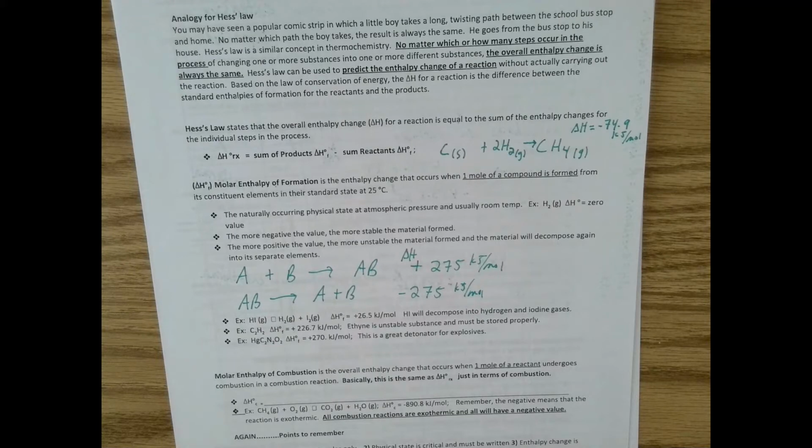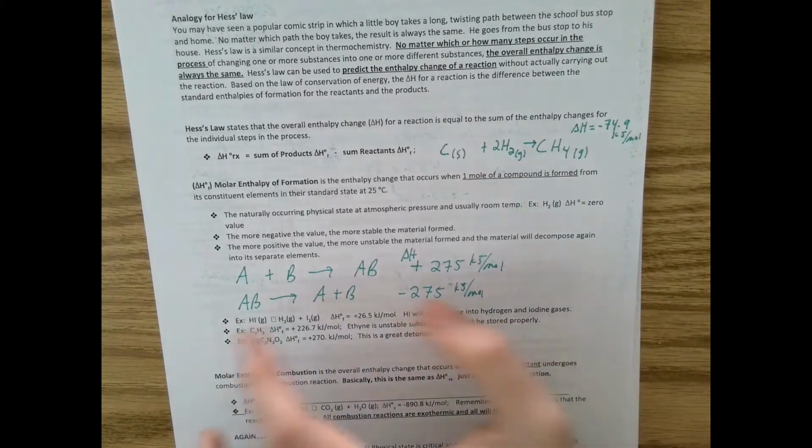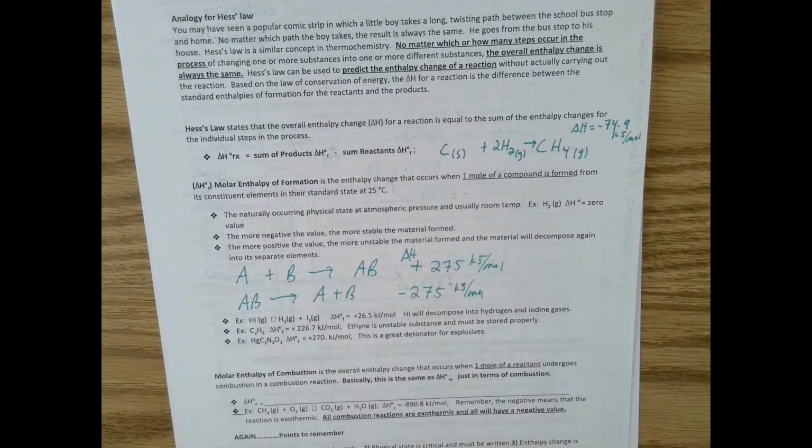HgC2N2O2. That's a polyatomic ion. Y'all didn't learn. The delta HF is plus 270 kilojoules per mole. So when we decompose or break down that molecule, are we going to release a bunch of energy? Yeah. If you ever watch Breaking Bad, there's a scene where they have a large explosion because of that. It's called mercury fulminate.